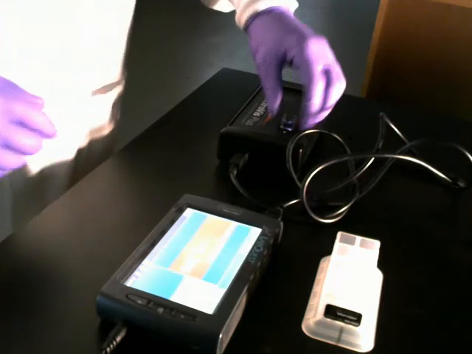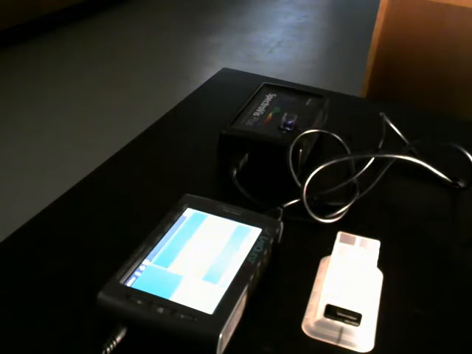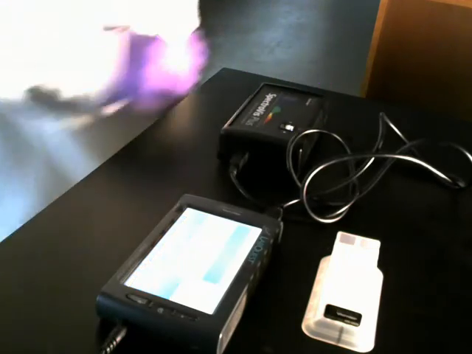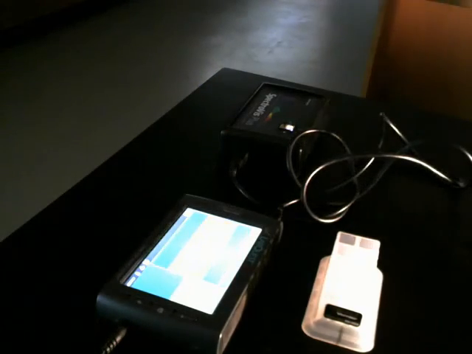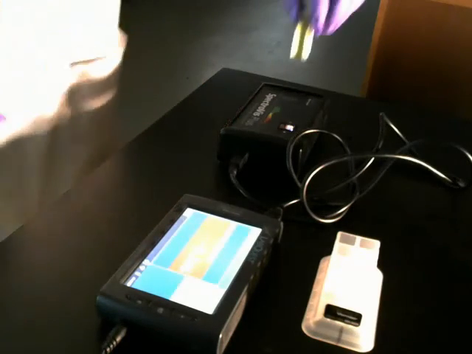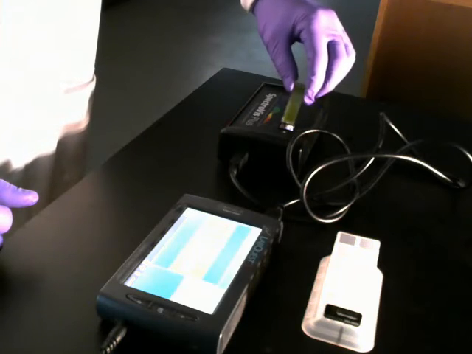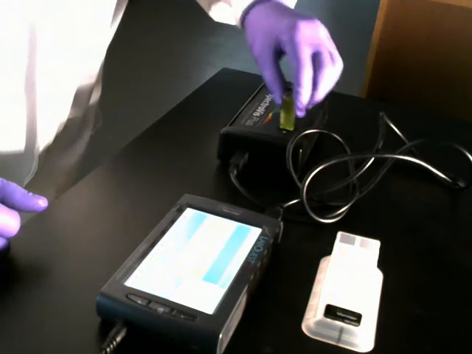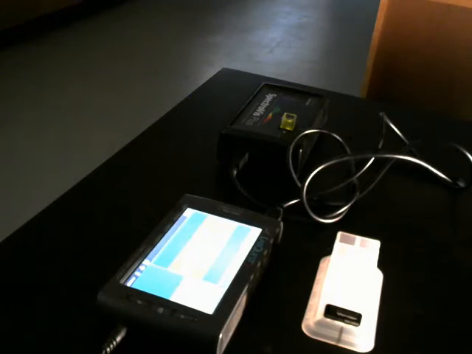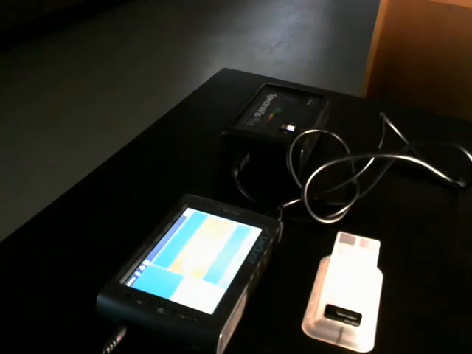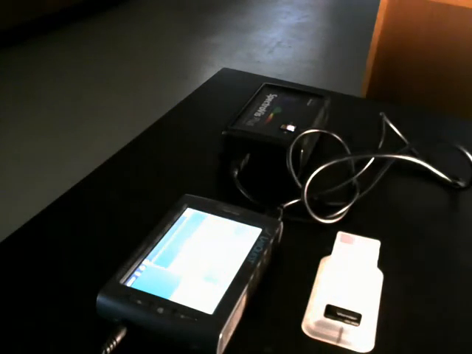Taking my no chloroplast control reading. Here's my 30 centimeters. 60 centimeters.